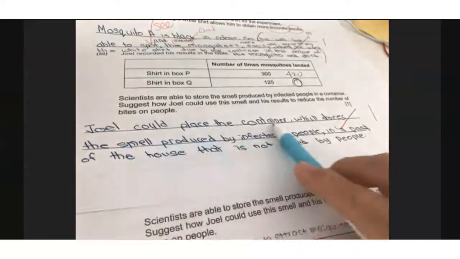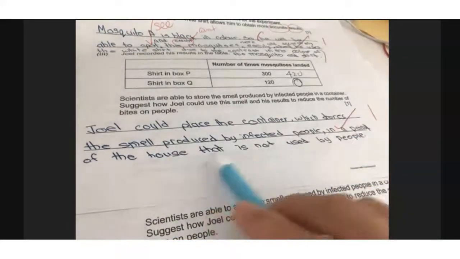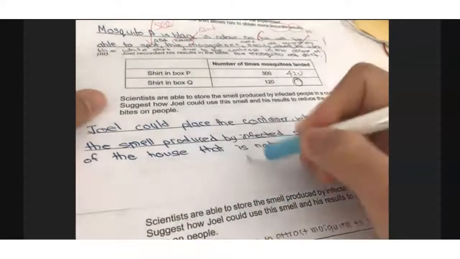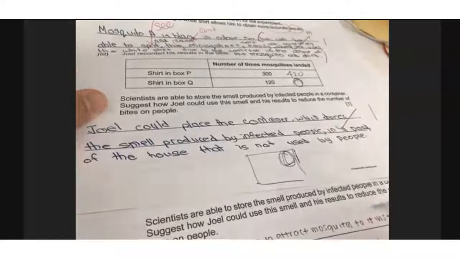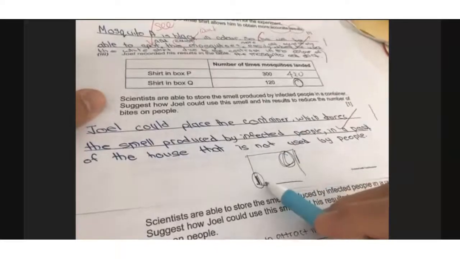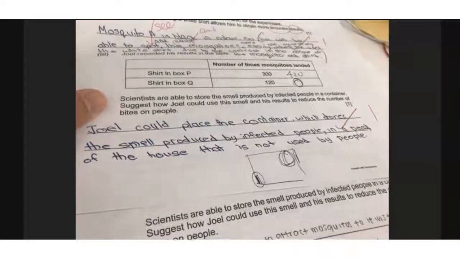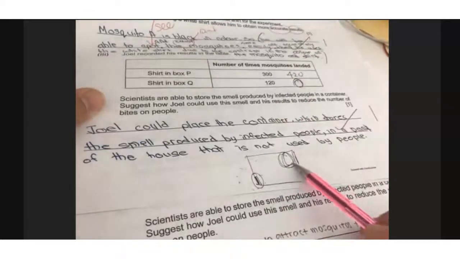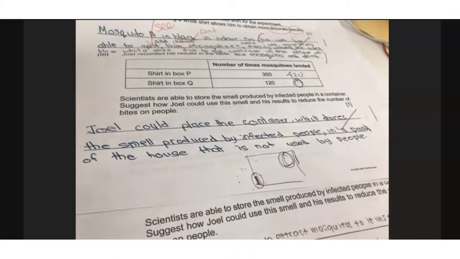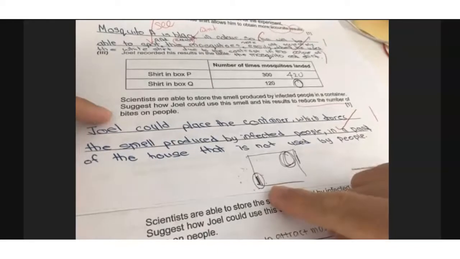Joel could place the container which stores the smell produced by the infected people in a part of the house that is not used by people. So imagine, there is this place, the people are hanging around this part in the living room watching TV. So they place it at the backyard area, where people don't go very often, in a day, maybe only once a week to dry the clothes in the yard. And mosquitoes who are attracted will likely come over to this part and avoid going to this part. So that will reduce the number of mosquito bites on people. It will not eliminate, it will reduce.